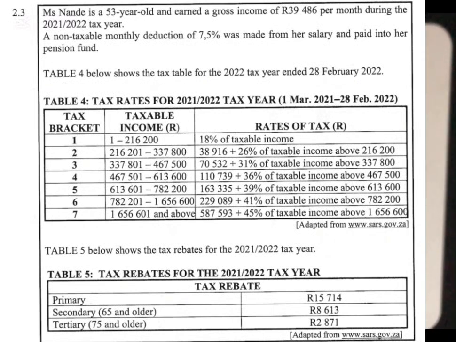Moving to the next question. This is the income tax. It says that Miss Nande is 53 years old and earns a gross income of 39,486 per month during the 2021-2022 tax year. A non-taxable monthly deduction of 7.5% was made from her salary and paid into her pension fund. Table 4 below shows the tax table for the 2022 tax year ended on the 28th of February 2022.